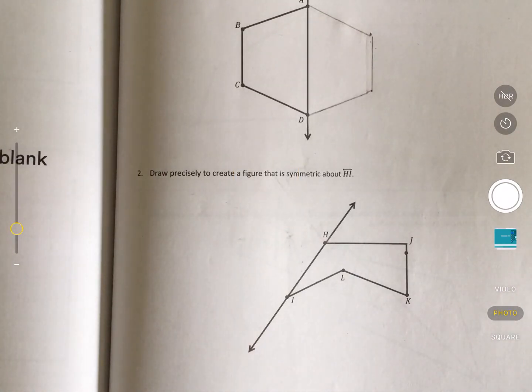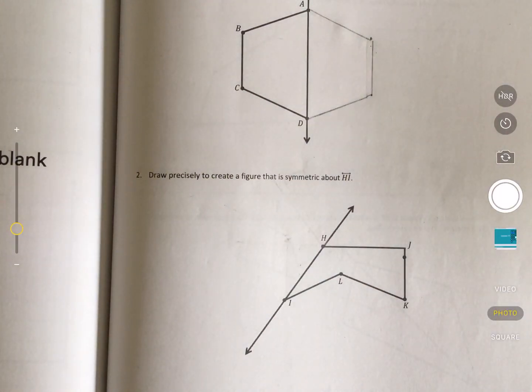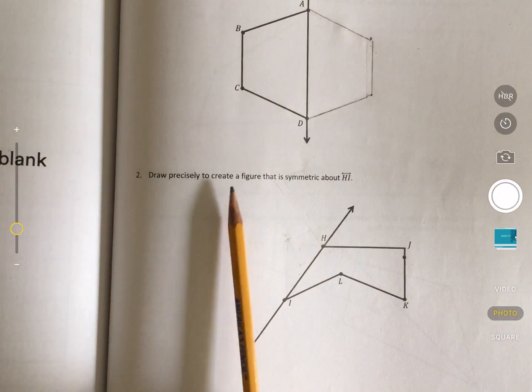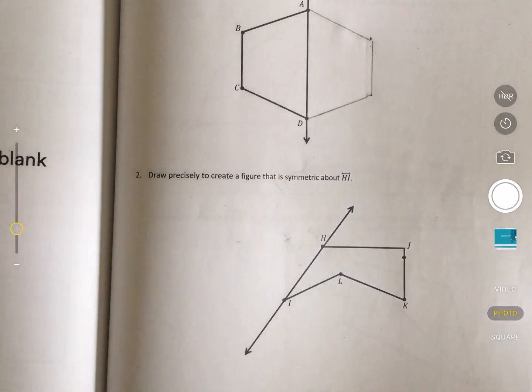I'm going to draw these little squares to show that those are right angles. Okay, so that's what yours should look like. It would have been okay if you had drawn your parallel line on the top, but then your perpendicular line would have come down the bottom. So either way is fine. It didn't say which direction you had to go for your parallel line or your perpendicular line. So I'm going to switch back to our slides.